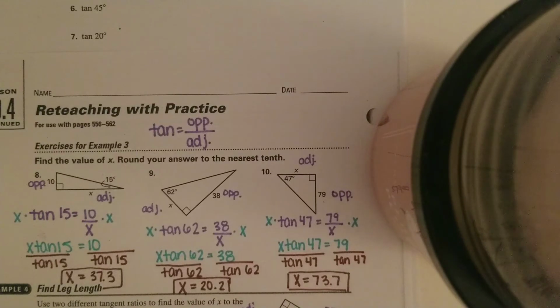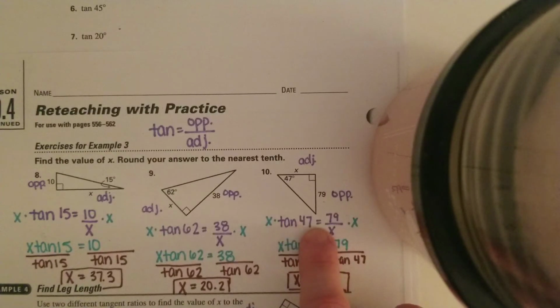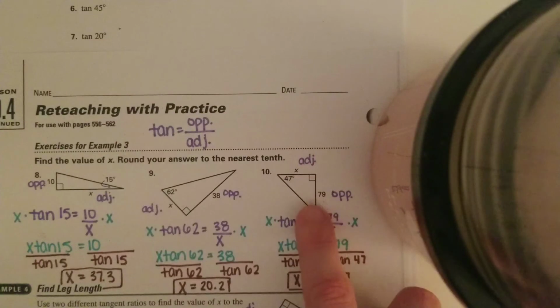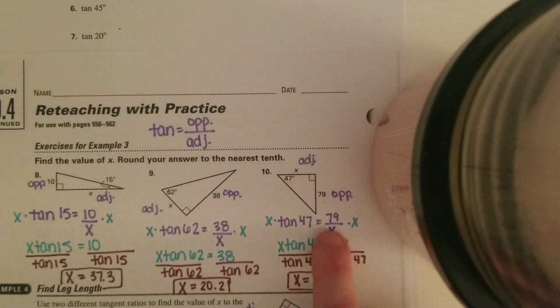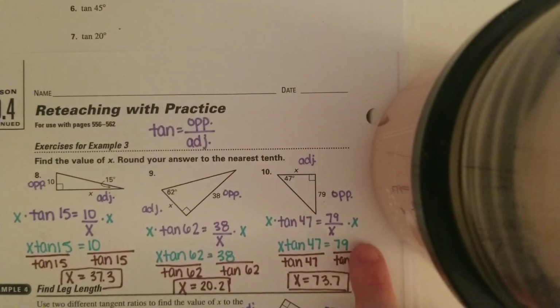And then for number 10, the only angle measure they give us is 47. So we do tan of 47. We label our opposite and adjacent. So opposite would be 79. Adjacent would be x, so 79 over x. We got to get this x out of the bottom, so we multiply both sides by x. You're left with x tan 47 equals 79. However, we just want the x, so we divide both sides by tan 47. So in your calculator, when you type in 79 divided by tan 47, you get 73.7.